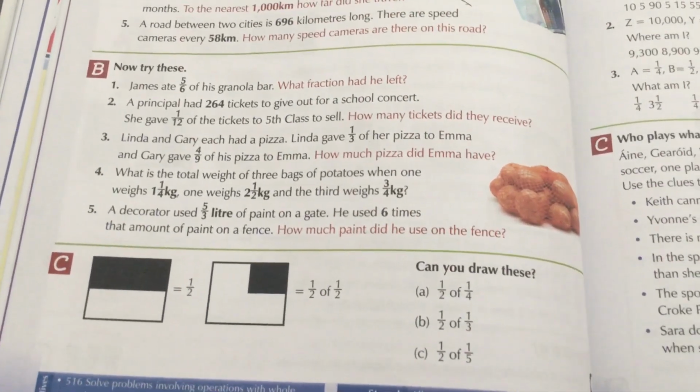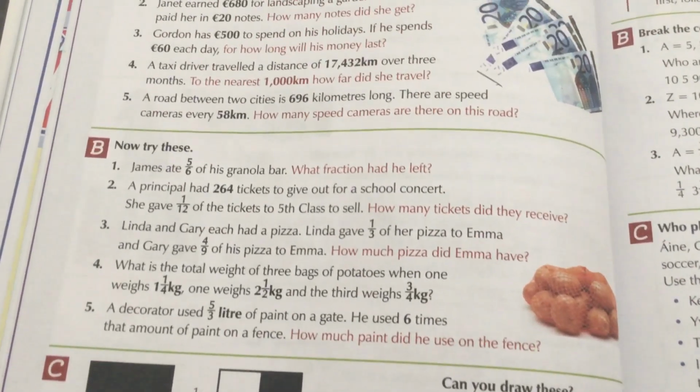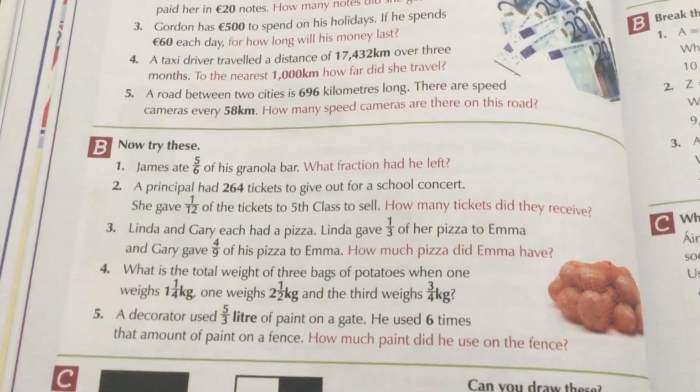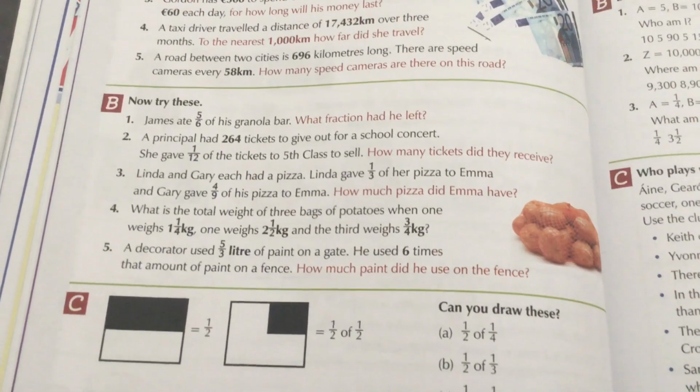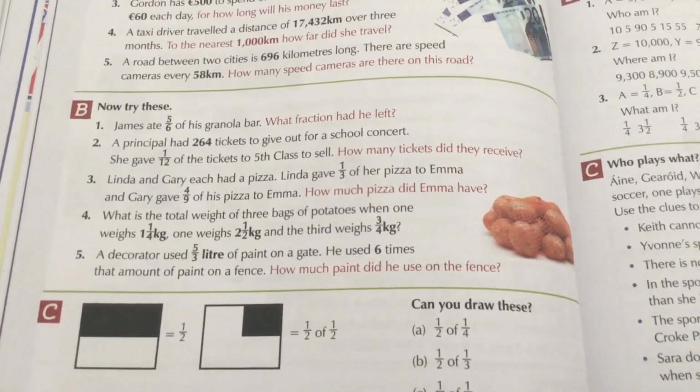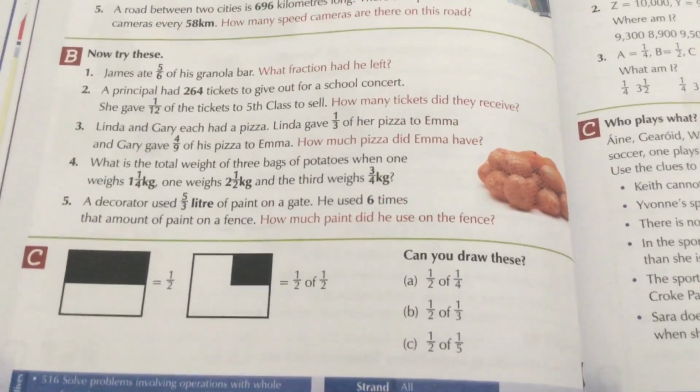Gary and Linda had pizza. They had a pizza each, sorry. Linda gave 1/3 of hers to Emma, and Gary gave 4/9 of his to Emma. So how much pizza did she have in total? So remember, helpful tip here, common denominator.